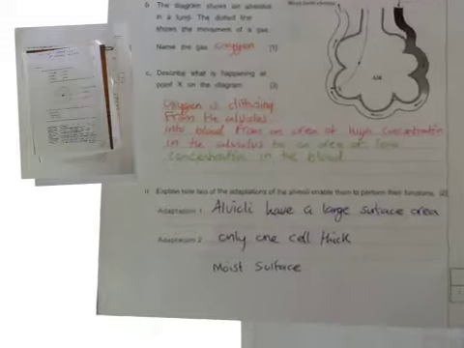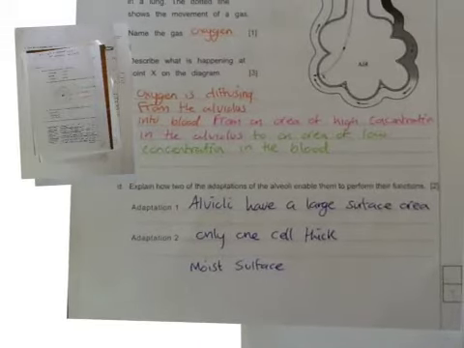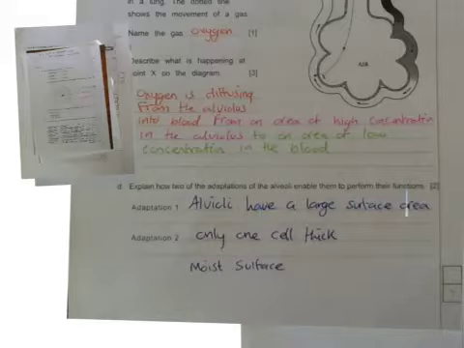Explain how the adaptations in the alveoli enable it to perform its functions. Well, it's for 2 marks, but I've put 3 here. They've got a large surface area. Remember me saying, take a punt with large surface area anytime it asks you anything, not just alveoli. If it's asking how something's adapted to perform its function, 99% of the time, large surface area is going to be one of them. So just whack it down. Take a punt. It's only 1 cell thick, which means it's very thin, and it's got a moist surface.